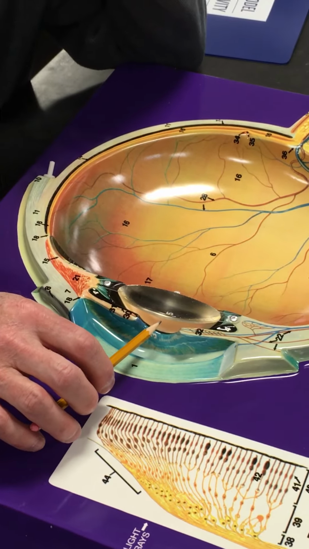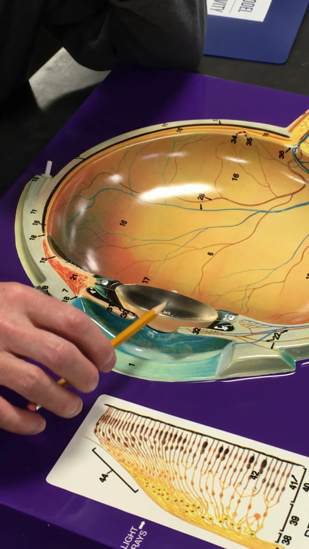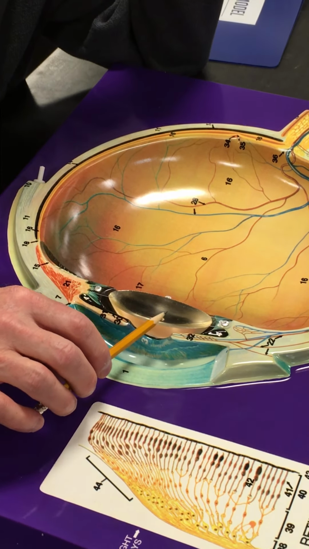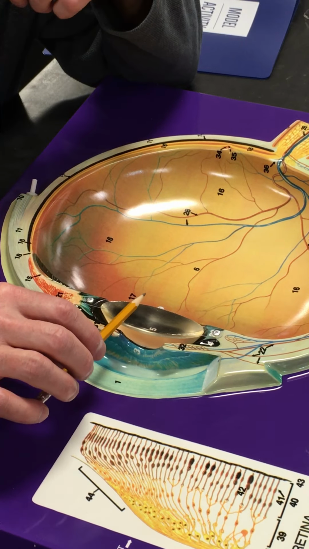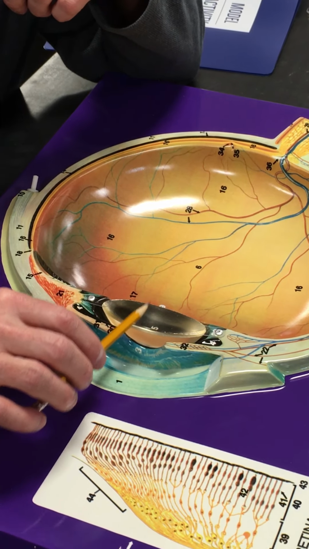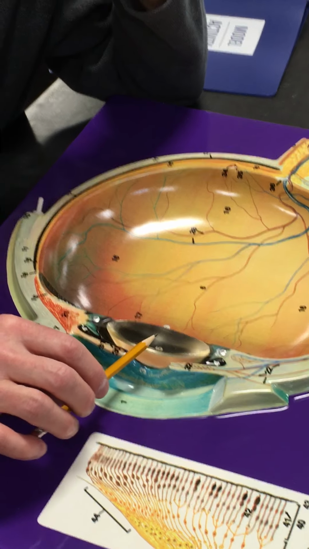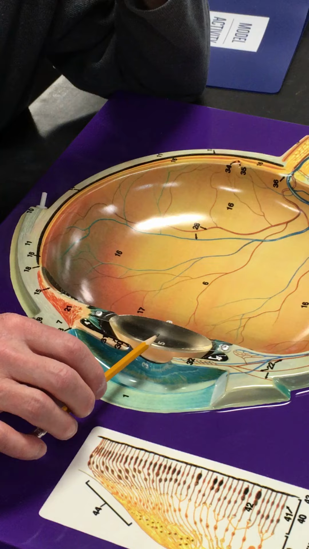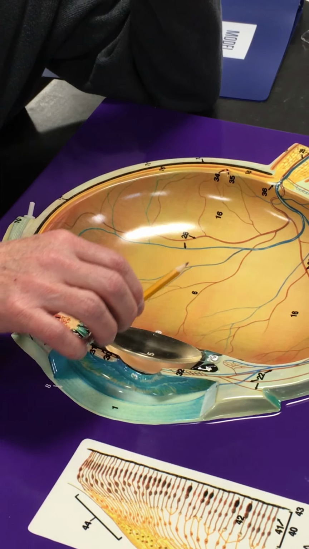Once we pass through the iris, we are through the pupil. We are then in the posterior chamber of the anterior cavity. So then the ray of light would move into the posterior cavity.